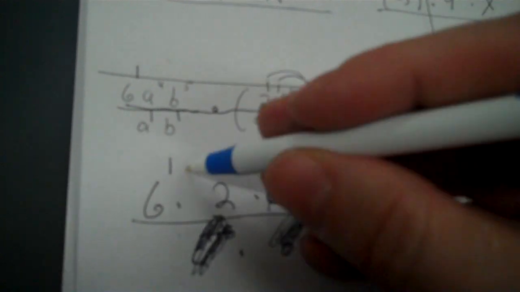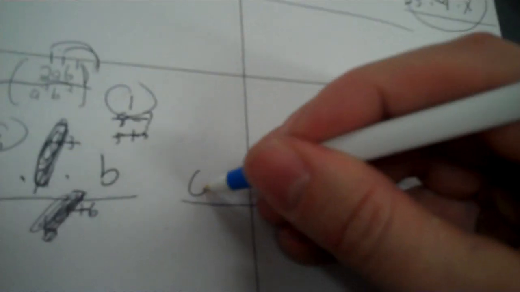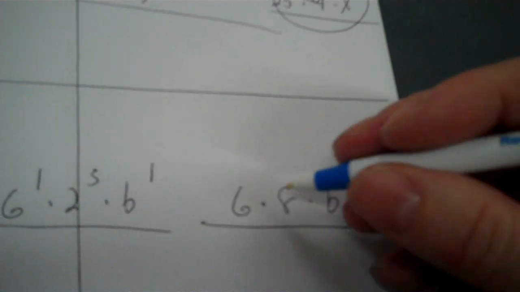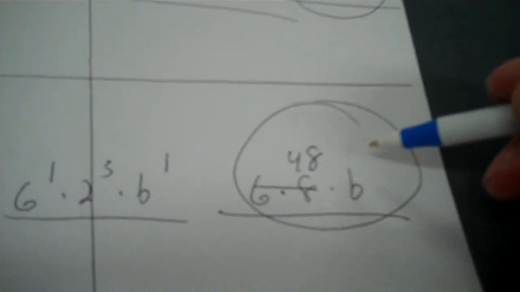Okay, now all of these powers were positives, so they all stay put. So 6 to the first is 6, 2 to the third, evaluate that: 8, times b to the first, okay? 6 times 8 is 48 times b. You could put a first on there, but if a letter's to the first, it's usually just a letter.